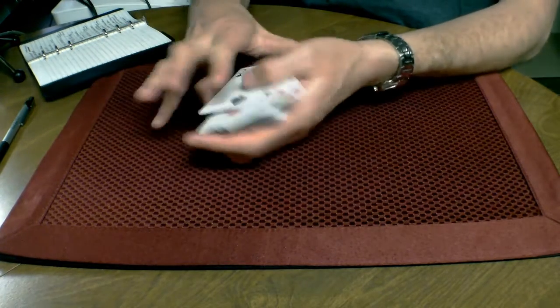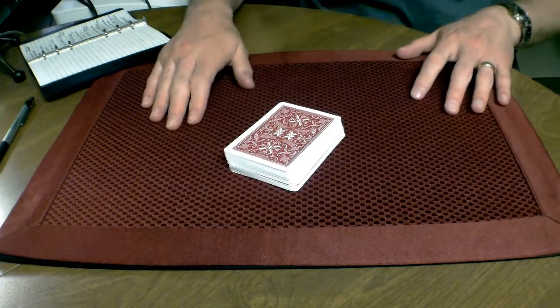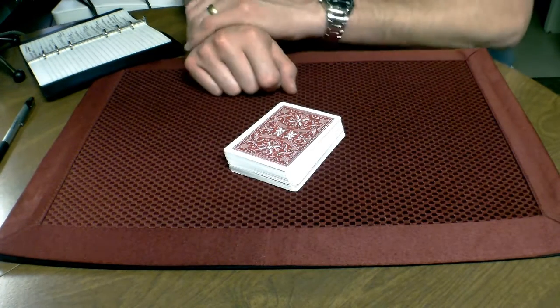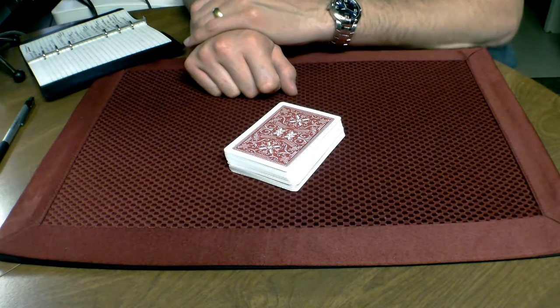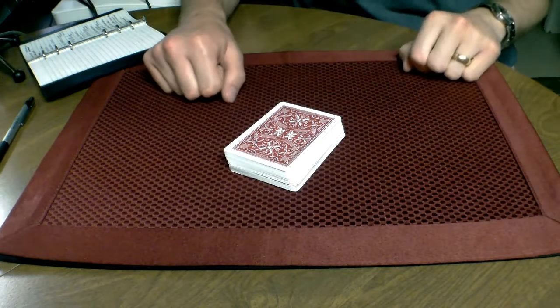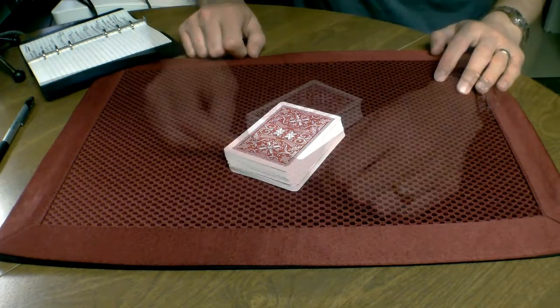Let's take a look at the next possibility, which is going to be a similar kind of turnover, which is a little bit cleaner, I think. This is a gambler's cop turnover. It's kind of like a half turnover pass. So let's look at that one next.